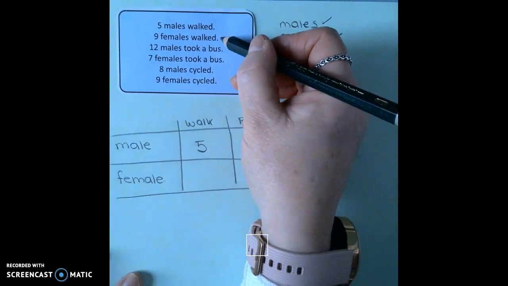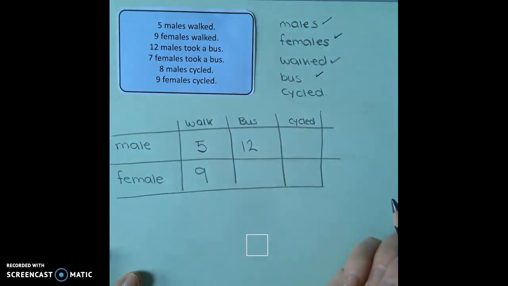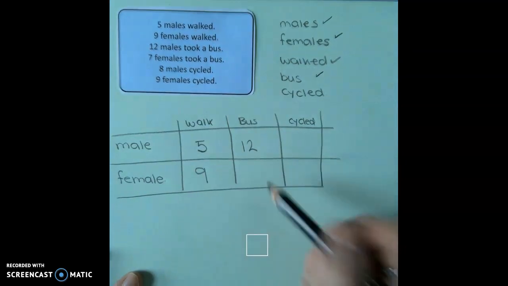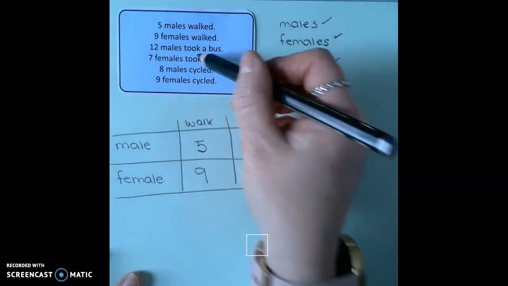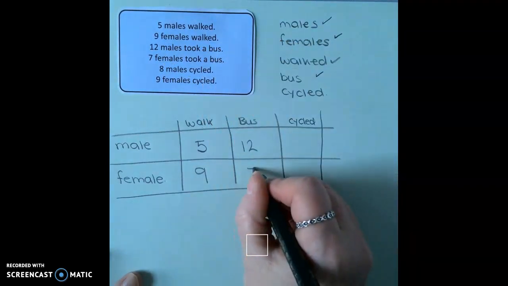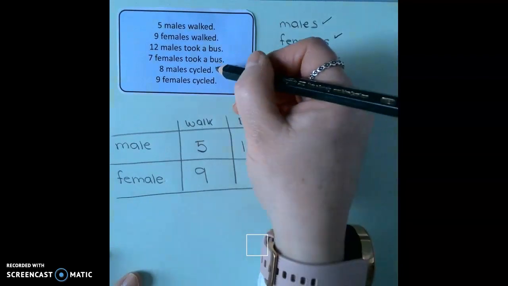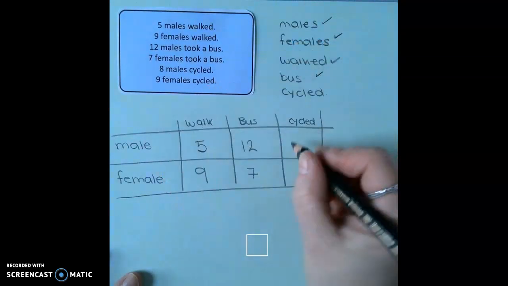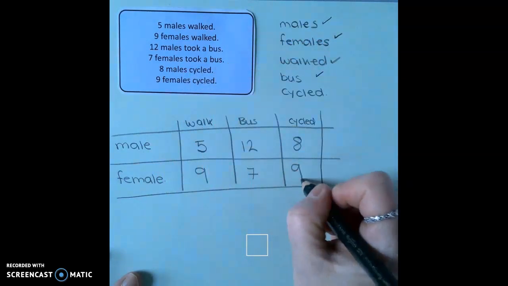From the information, 9 females walked. And again, from the information, how many females took the bus? Well, there was 7 females who took the bus. And for the cycling, 8 males cycled and 9 females cycled.